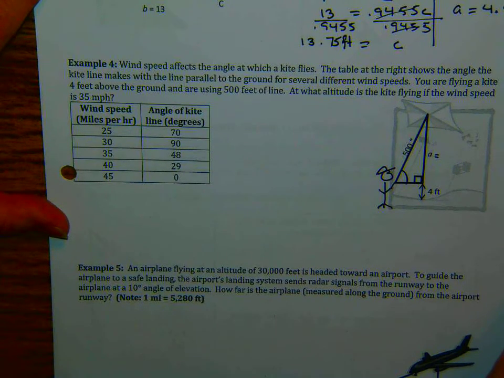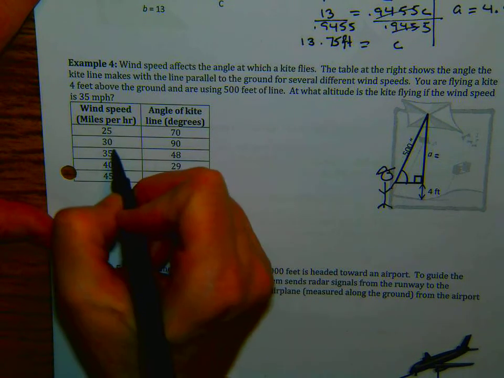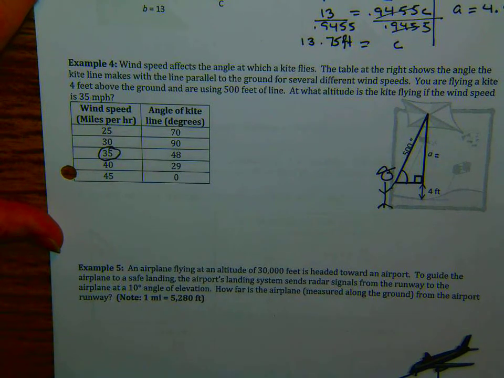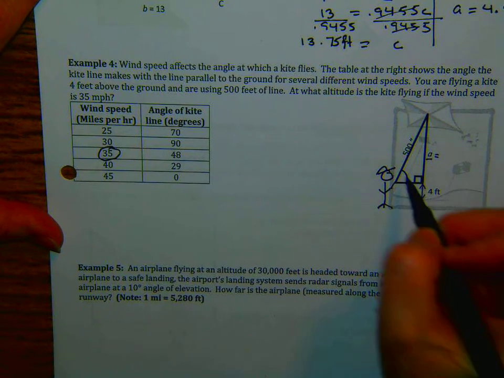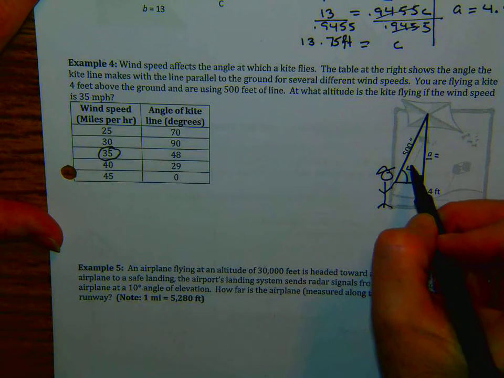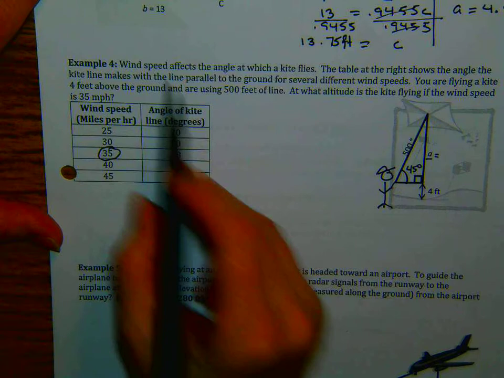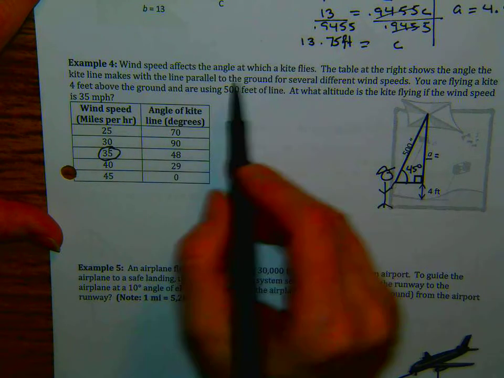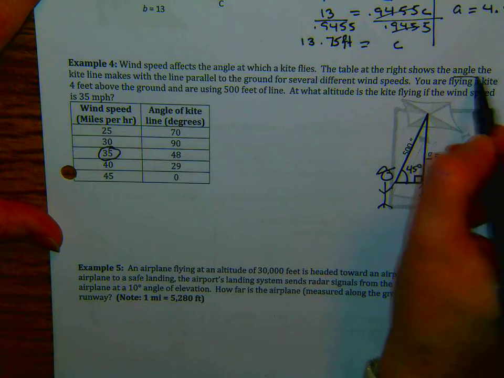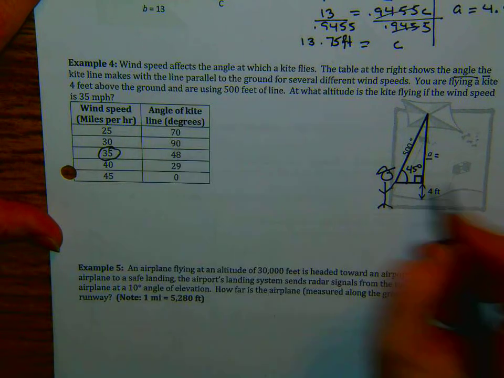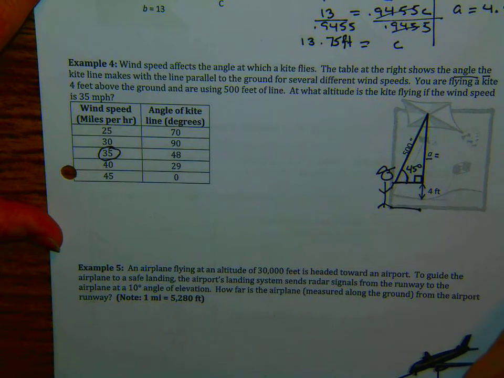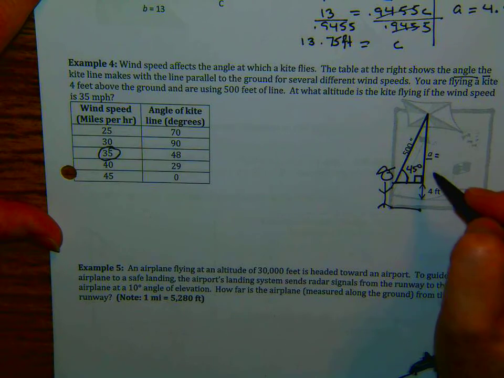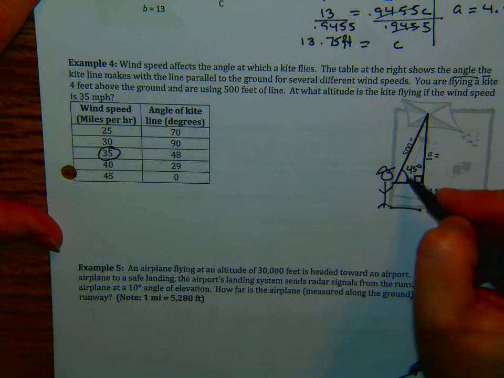So let's go over to our chart. The wind speed for our day is 35 miles an hour. We want to find A. If that is the case, then our angle is 45 degrees. Because look at what our question says. That shows the angle the kite line makes with the line parallel to the ground. Okay, the parallel to the ground, so 45-degree angle. So we need to find A. So what do we have? We have an angle, we want the opposite side, and we know the hypotenuse.